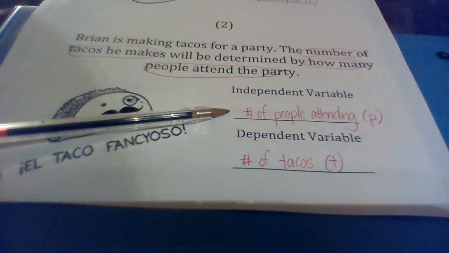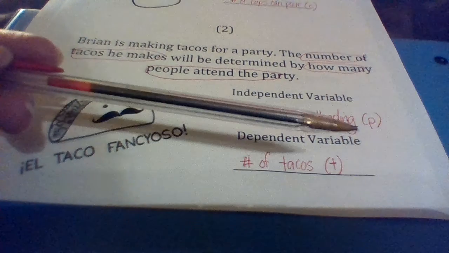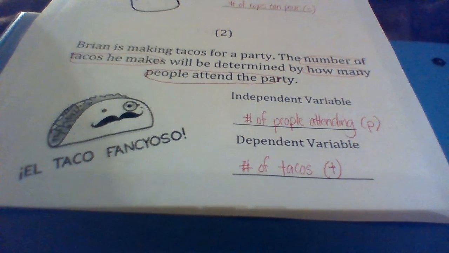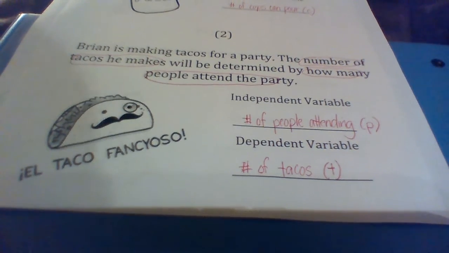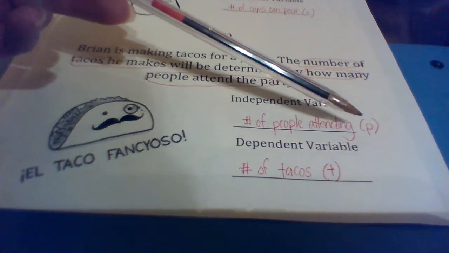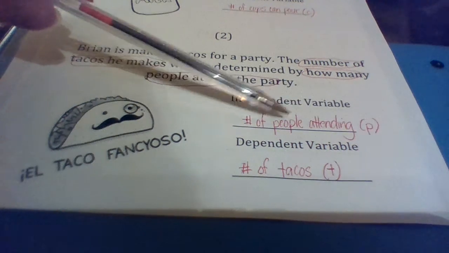And by the way, I forgot to mention, remember we called them variables, right? When we talked about our variables, variables are just letters that stand for something, which is what we were talking about before, right? So in this case, I just made this P because I'm talking about number of people.